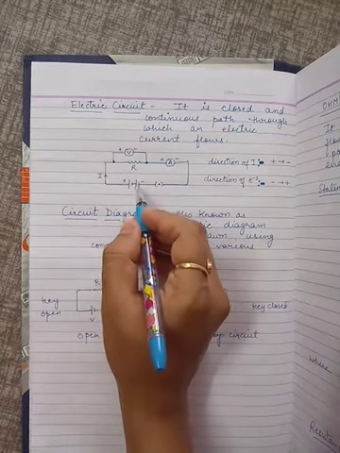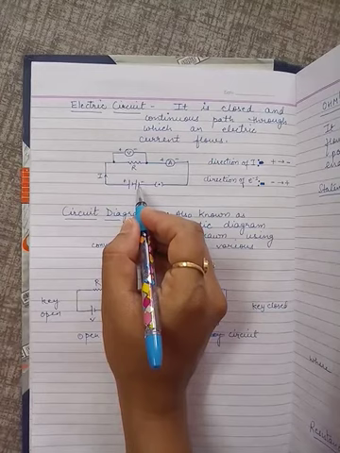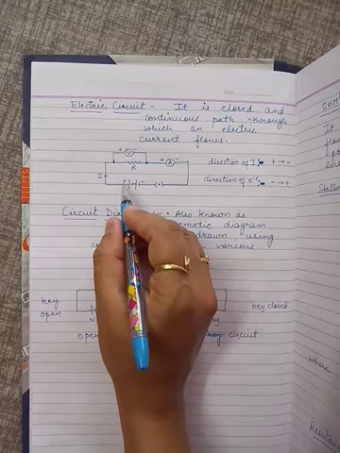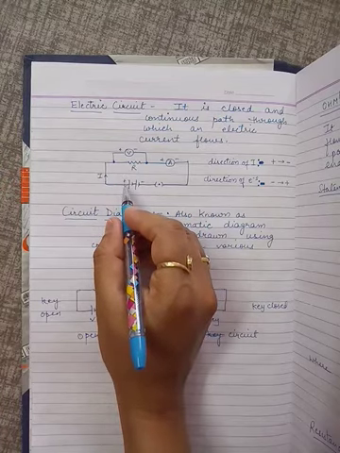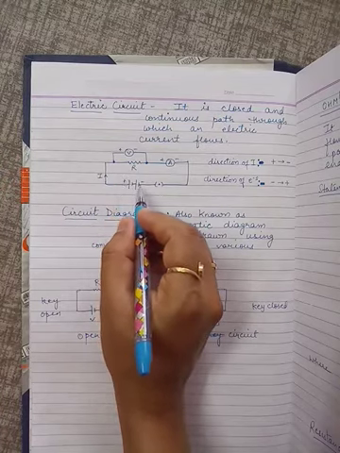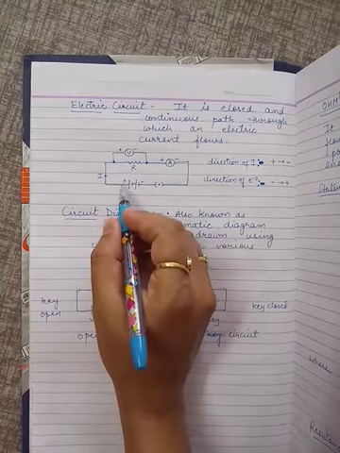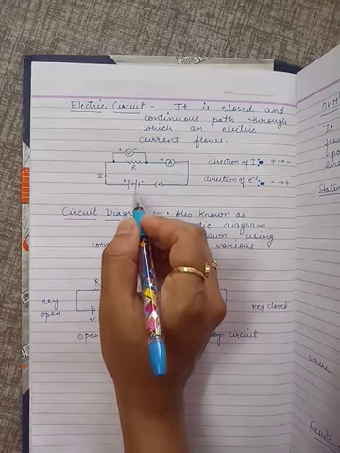As we know, at the negative terminal of the battery, the number of electrons is more as compared to the number of electrons present at the positive terminal of the battery. So from the higher number of electron side towards the lower number of electron side, the electrons will move.